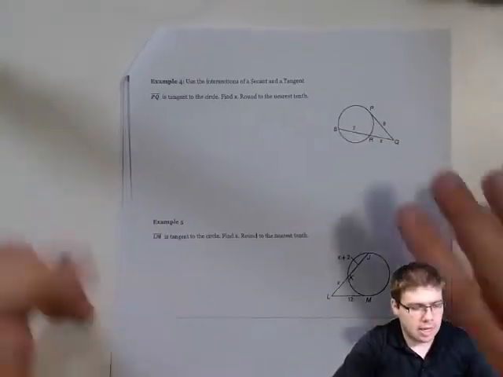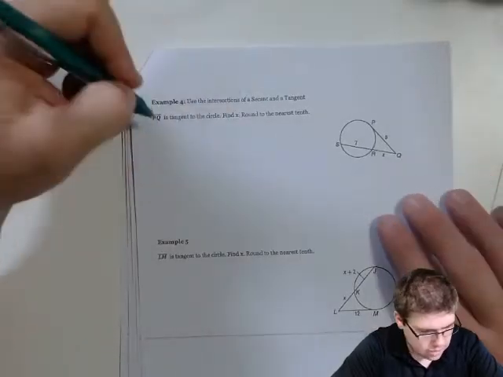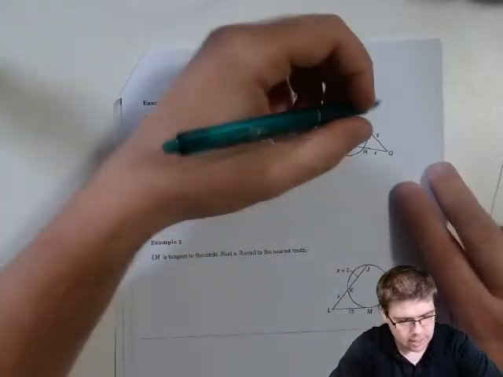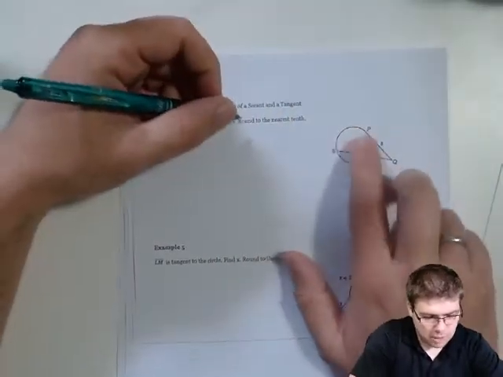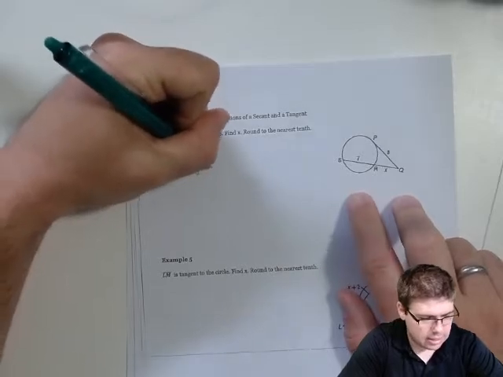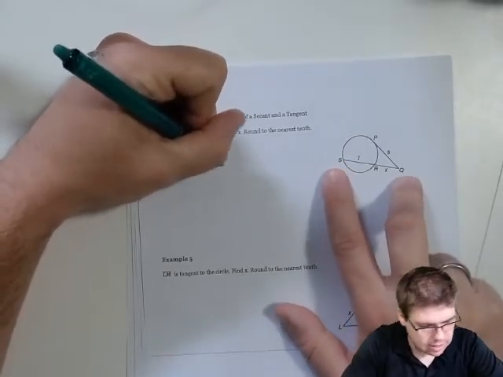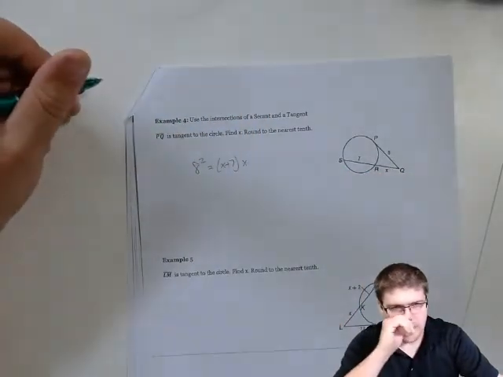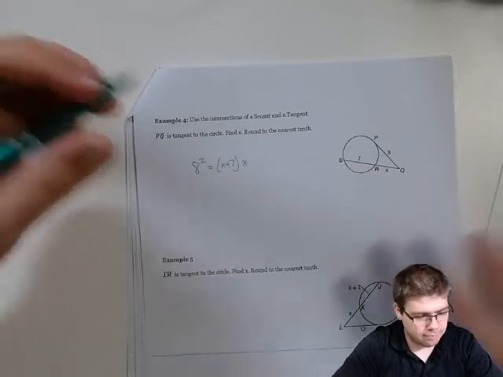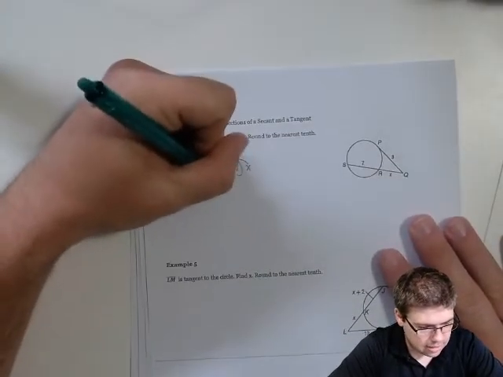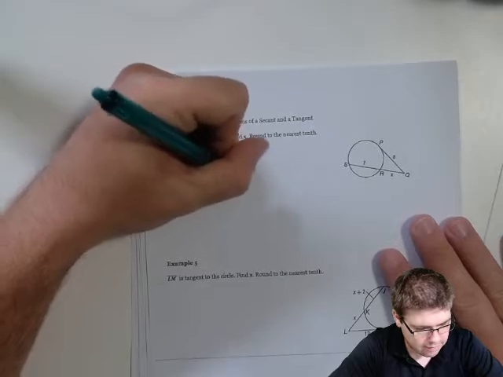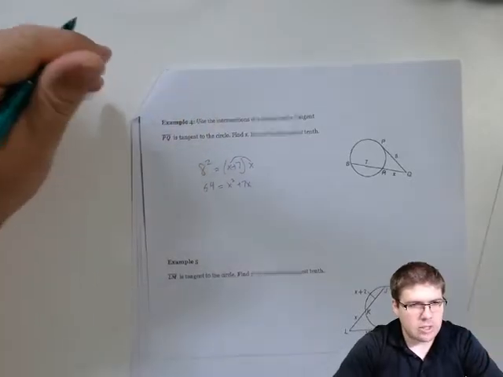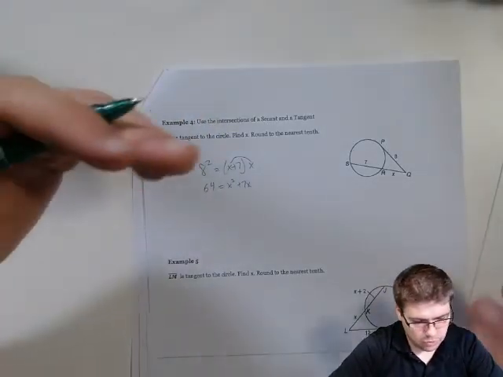So applying this, use the intersection of the secant and the tangent. PQ is tangent to the circle, find x, and we're going to round to the nearest tenth. And so we'll do PQ times PQ, so we'll just do 8 squared, is equal to this full length, which is x plus 7, times the external part, which is just x. And so we end up here with a quadratic, because this ends up being x squared plus 7x is equal to 8 squared, which is 64.